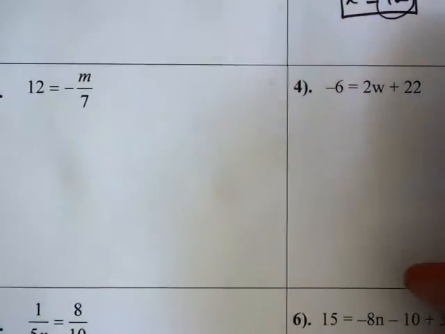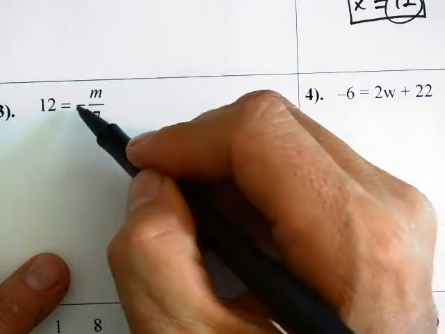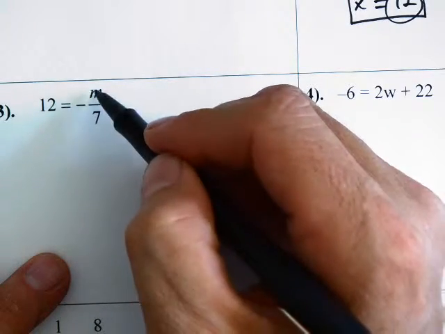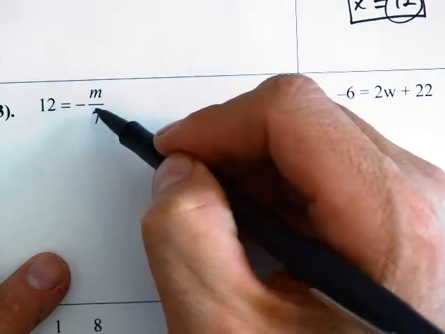Okay, let's go on to number 3. Number 3 says negative m divided by 7, or negative m over 7. Now what does this bar mean right here? Let me hear it from you all.